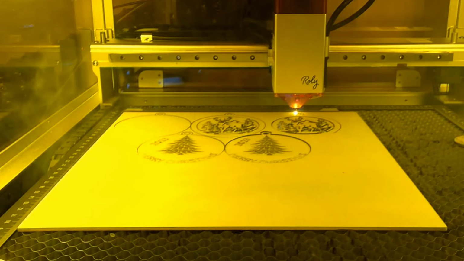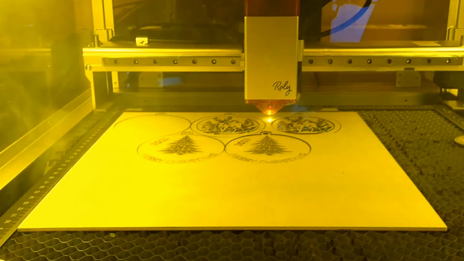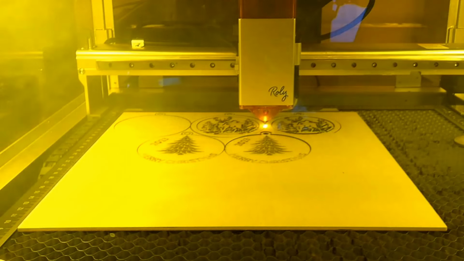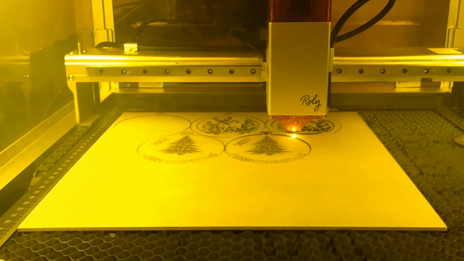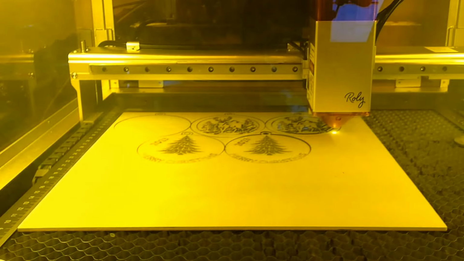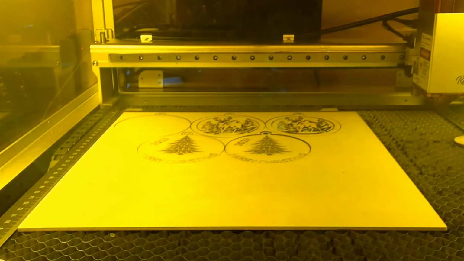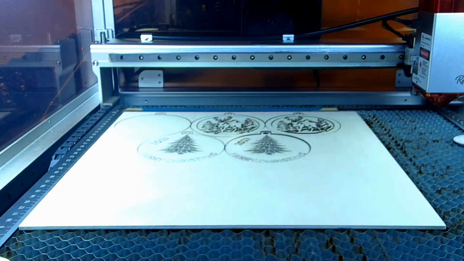Alright, so somehow I lost my mic and I have to voice over this part. But we are at the last few seconds of the cut. I just wanted to say once again, I lowered the speed by a couple of 100 millimeters down to 740 because of all of the fine little intricate cuts that are in there.